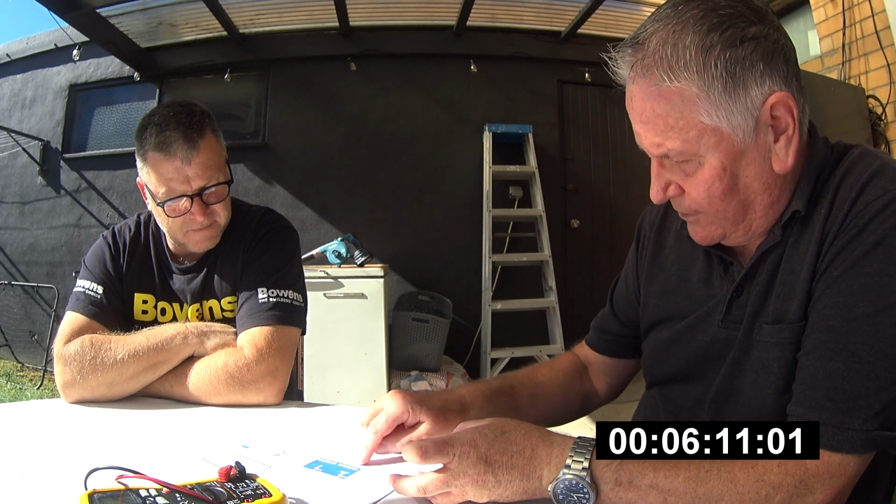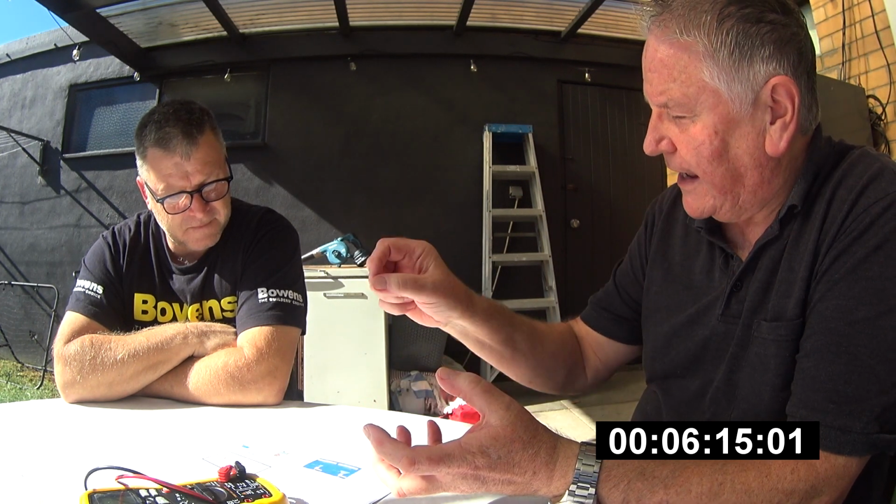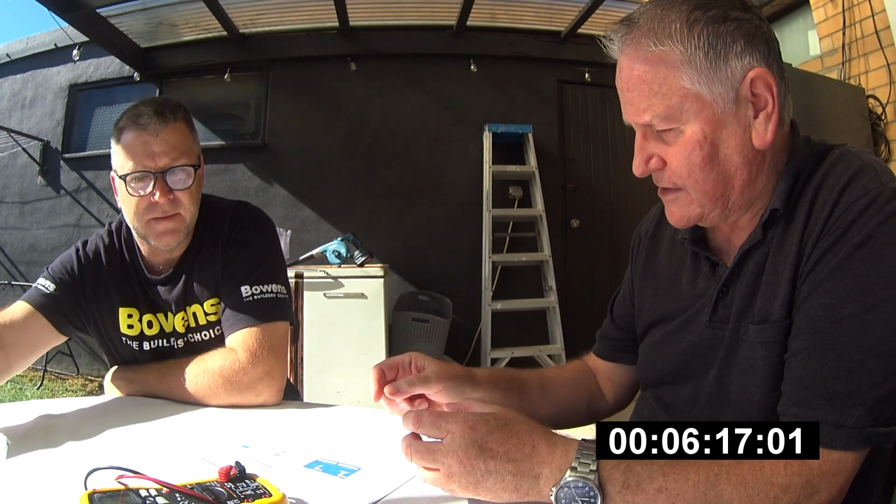So that's the relationship between a voltage and a current. And I still reckon the water one is the best. The water is the voltage, and how much you turn the tap on is the current.